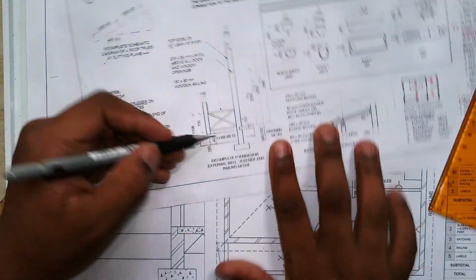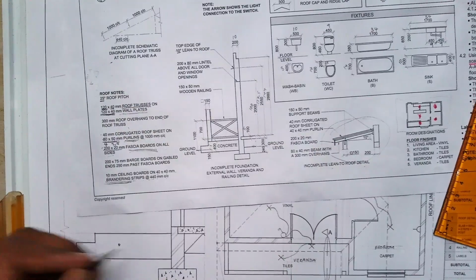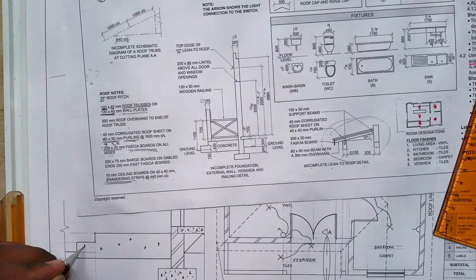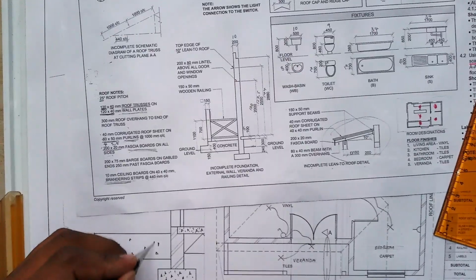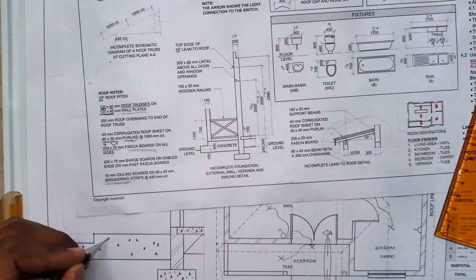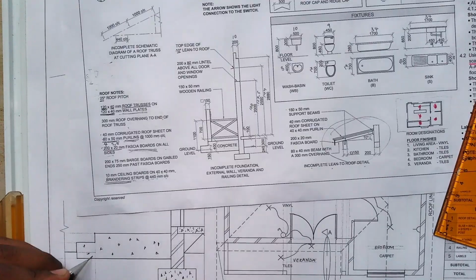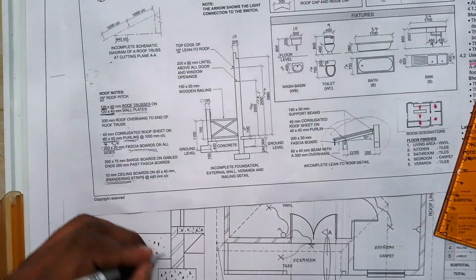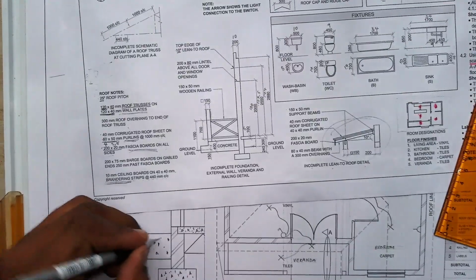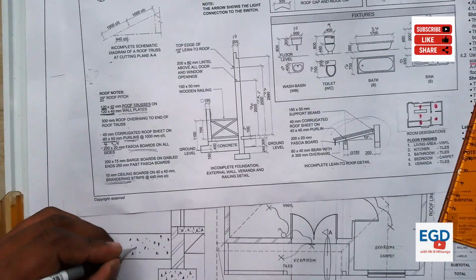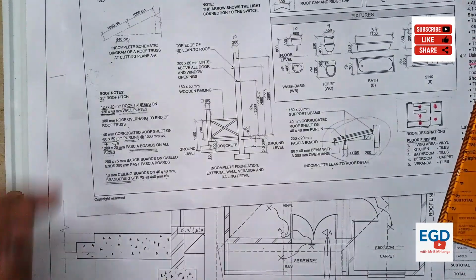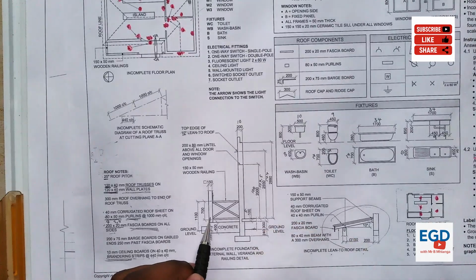Okay, so because this is concrete, I'll have to hatch that part. Just draw small triangles to show that this is concrete. Okay, so now I can just draw in the post there.